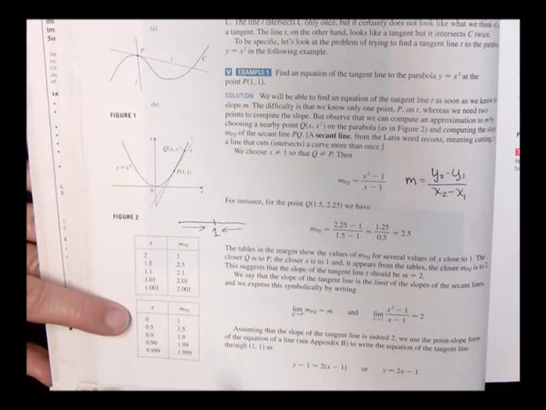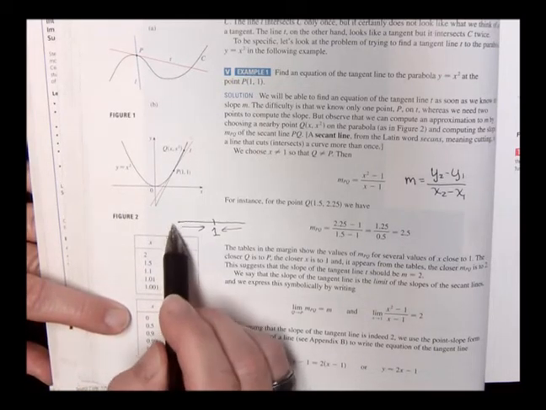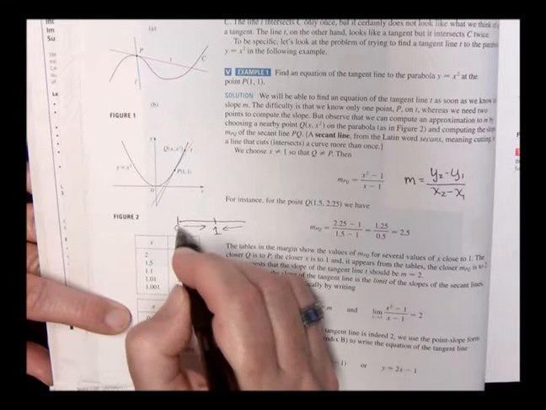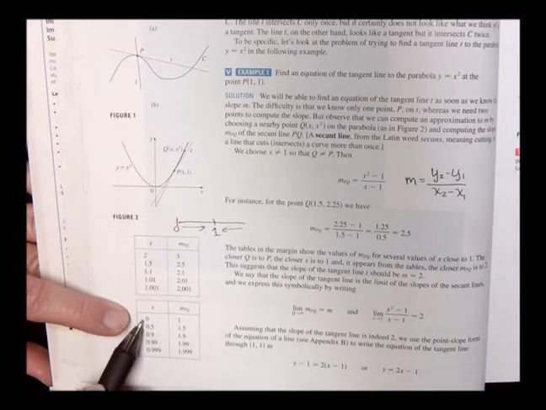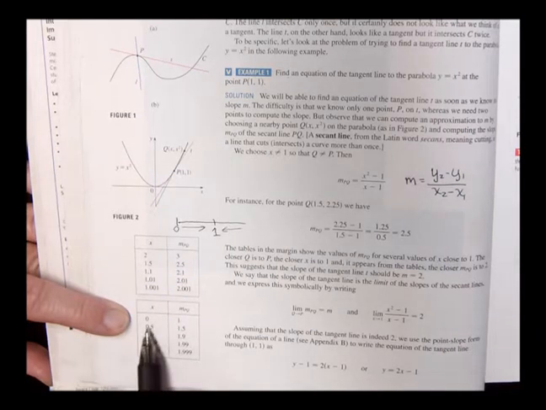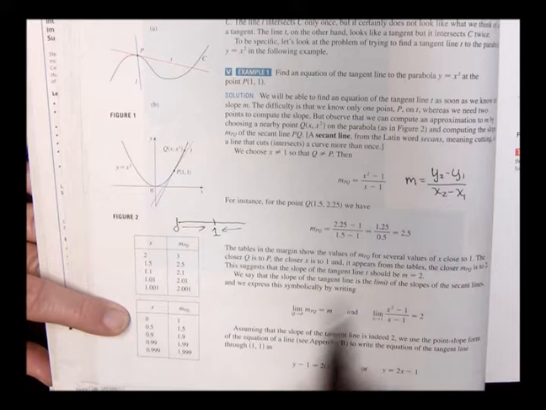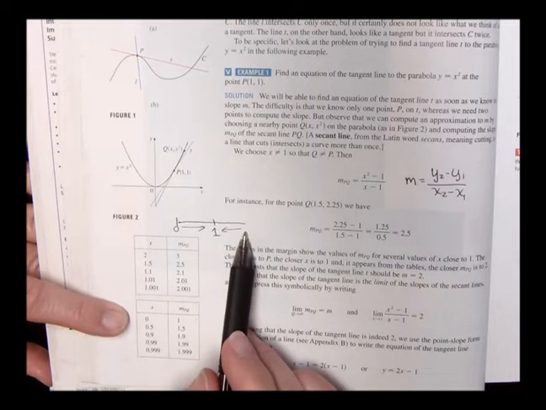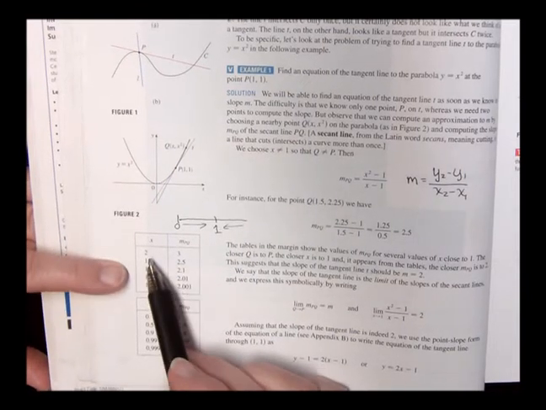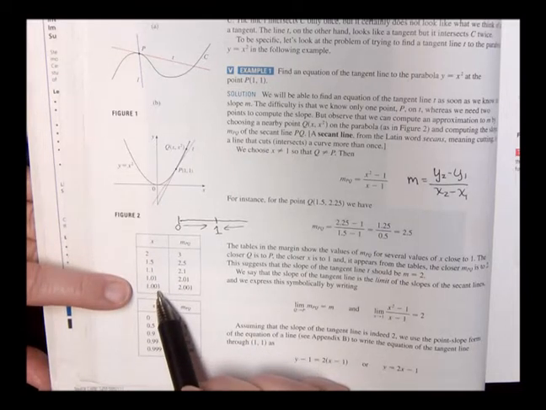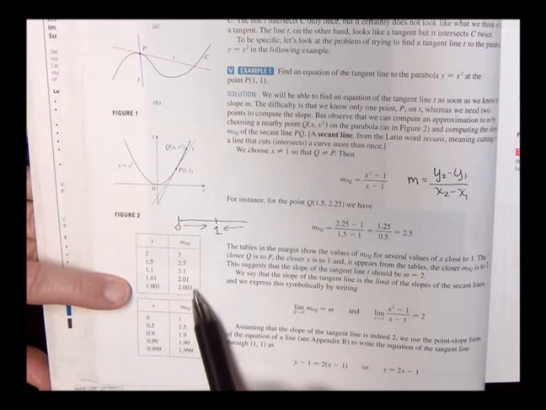If I come from the left, then 0 is over here. So I'm going to have all these numbers between 0 and 1. That's the second table. If I use these points and plug them into what I just did up here, these are the values that I will get. If I also test it from the right, so I'm going to start at 2 and come close to 1, then these are the values I'm going to get.